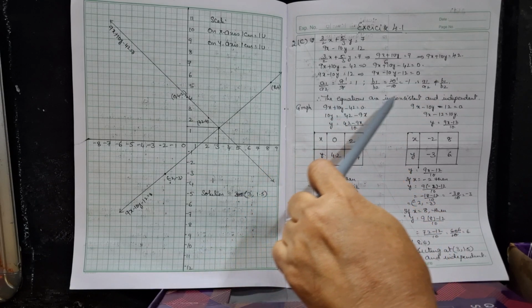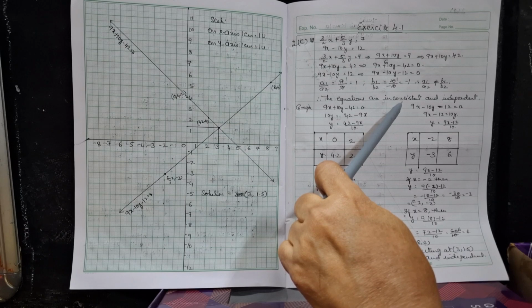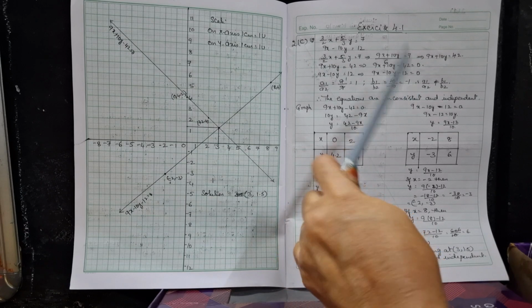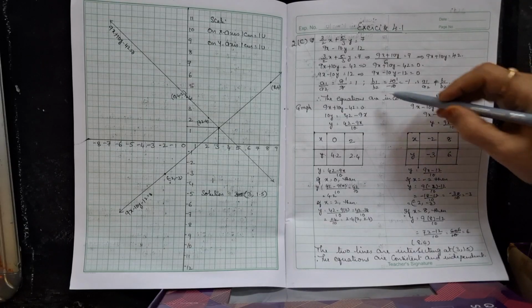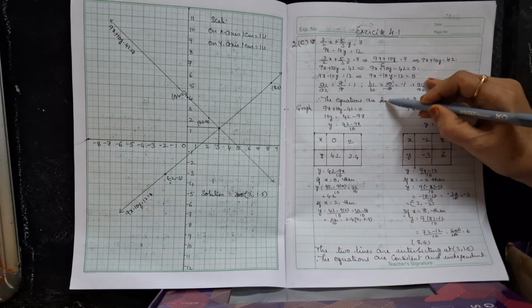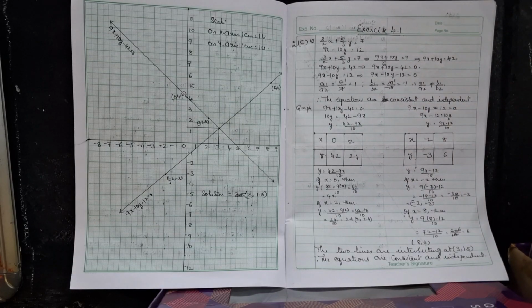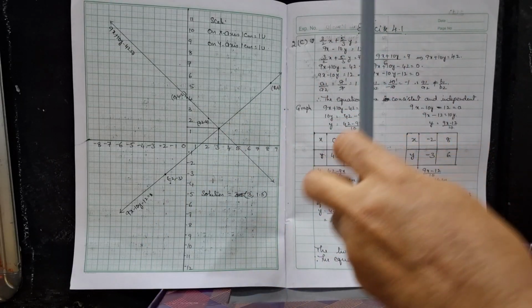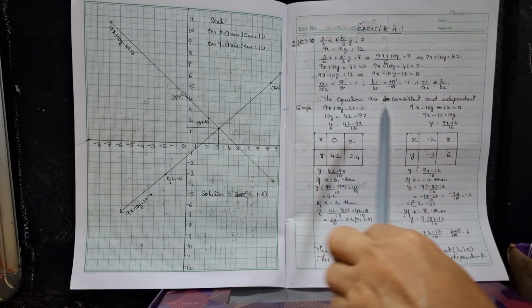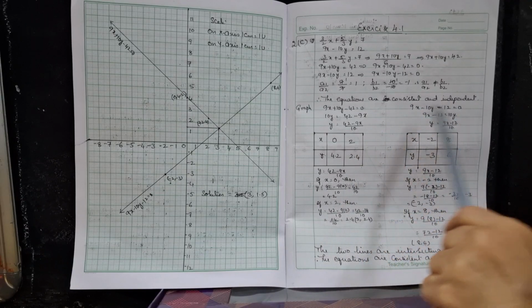That means what? The equations are consistent and independent. The equations are consistent and independent, children. Okay, the two lines are intersecting, so they are consistent and independent.